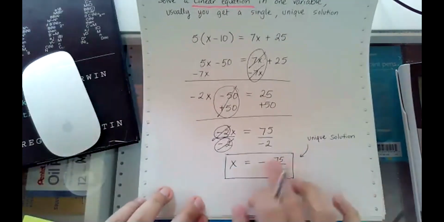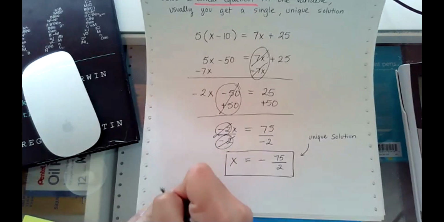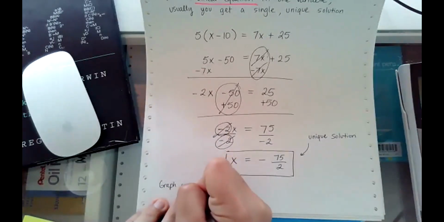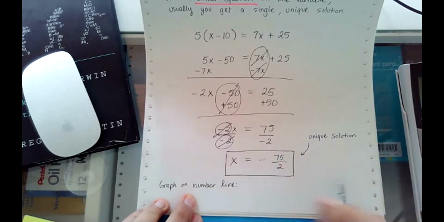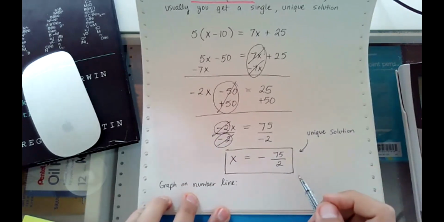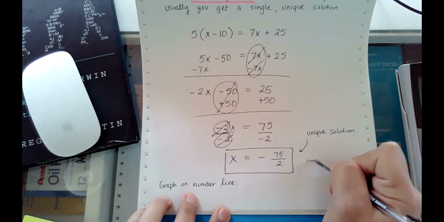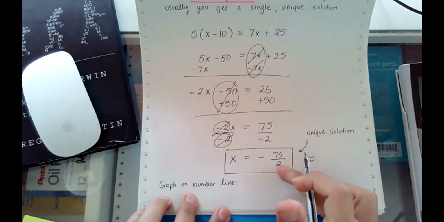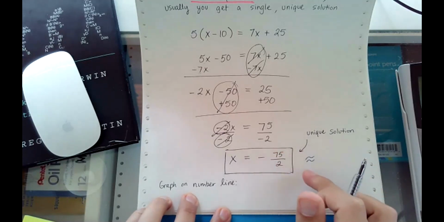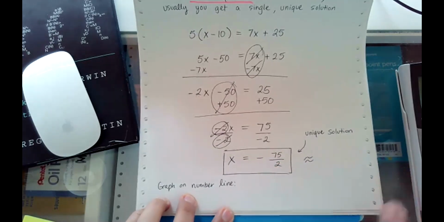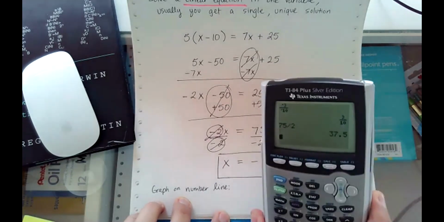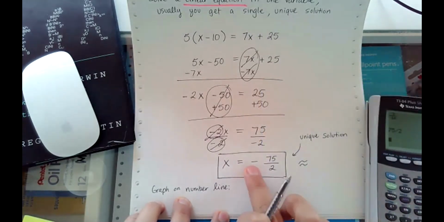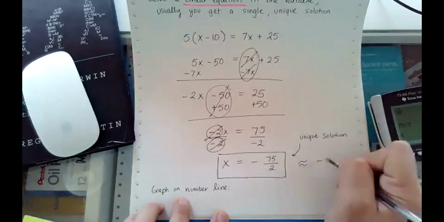But what I could do with this unique solution is I could graph it. I could graph the solution on the number line. And when you have a single number that you want to graph on the number line, it's usually helpful, just so that we can place this, to figure out what is the decimal number that this should be close to. So what you might do is just grab your calculator and say, okay, 75 divided by 2 is 37.5. So it should be negative 37.5 here.